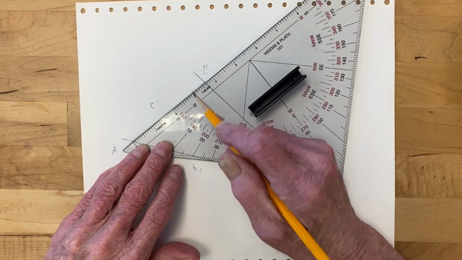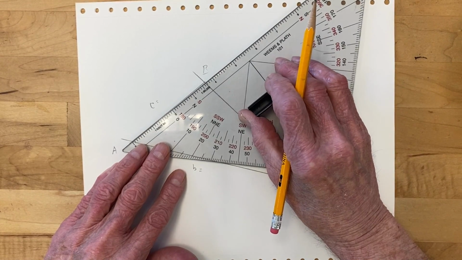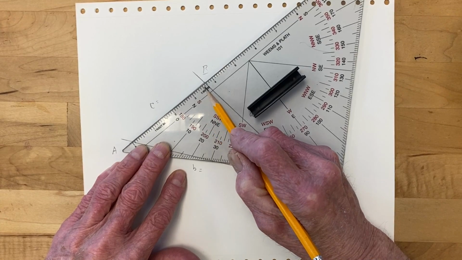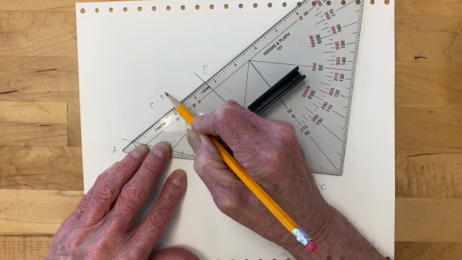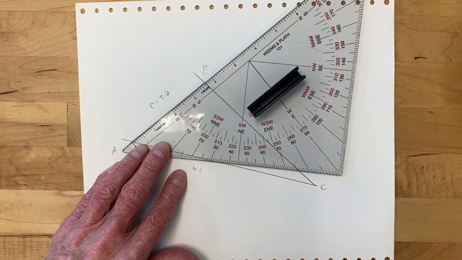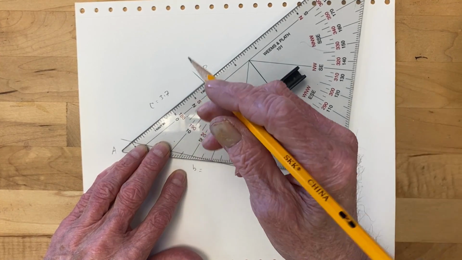So this one looks like it's 3 point... okay, that's 3.567, let's call that 3.7. So the halfway mark of 3.7 would be 1.5 plus 0.3, about 1.8 or so.